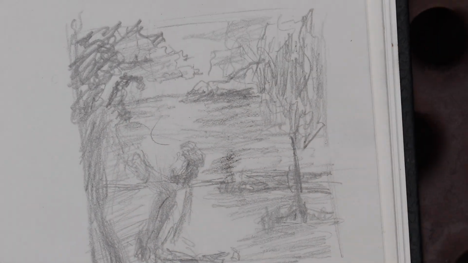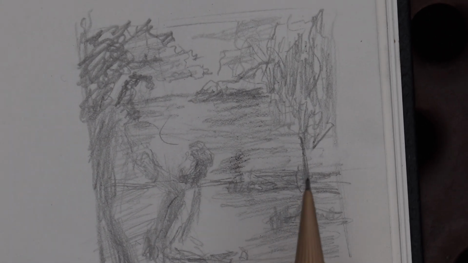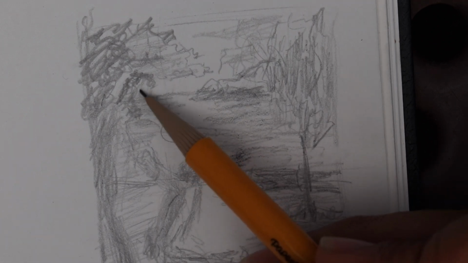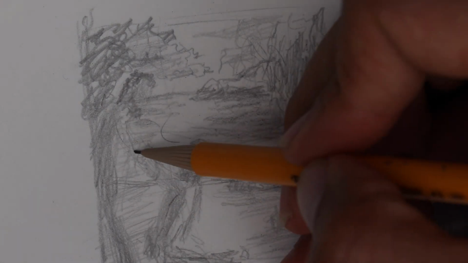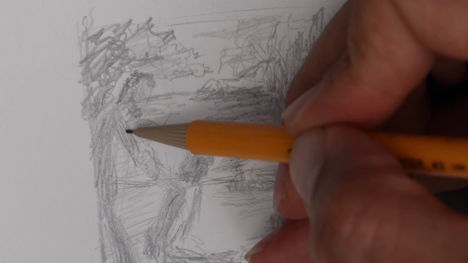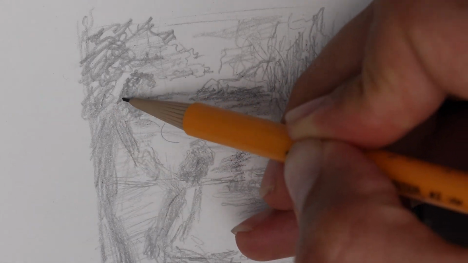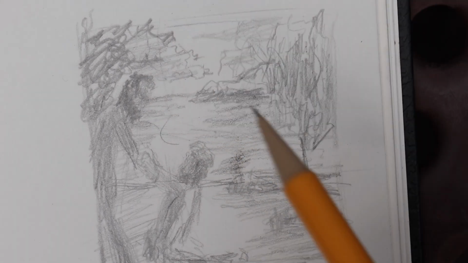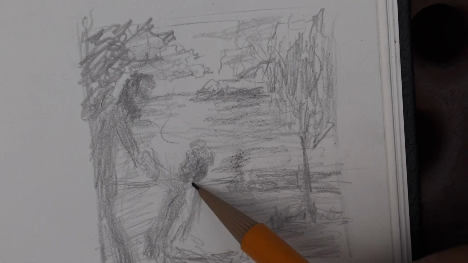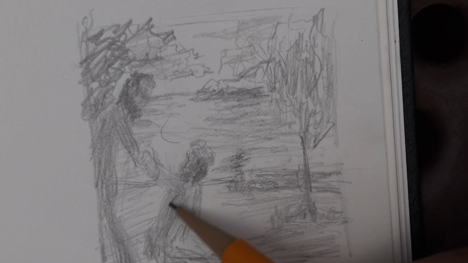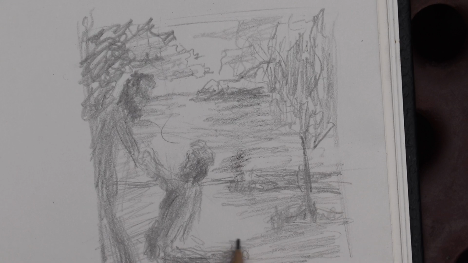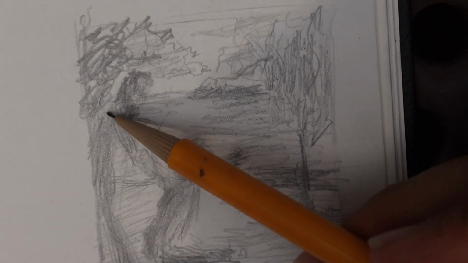This is kind of an interesting idea. See, I had never even really thought about doing something vertical like this. That's interesting.